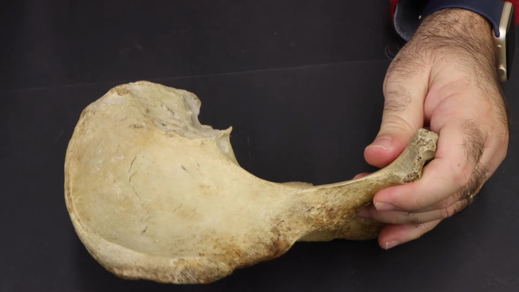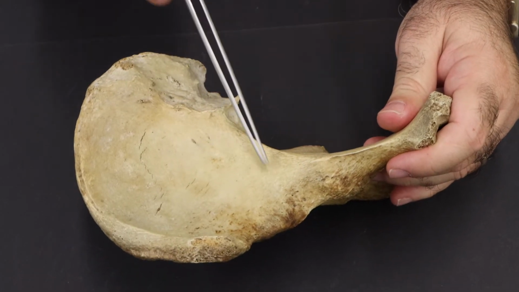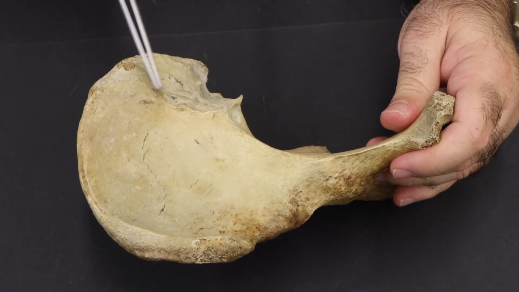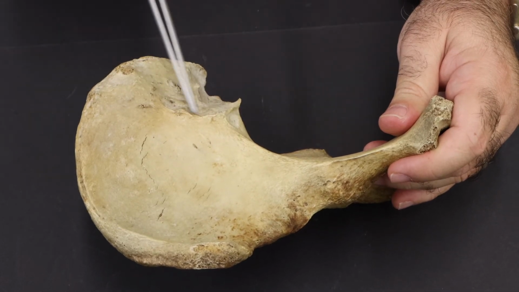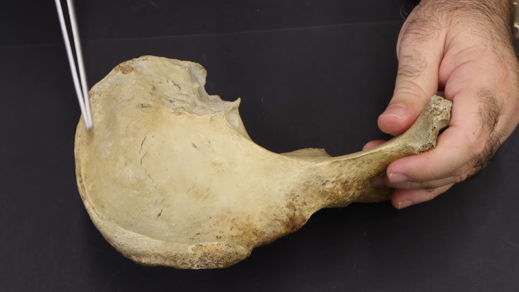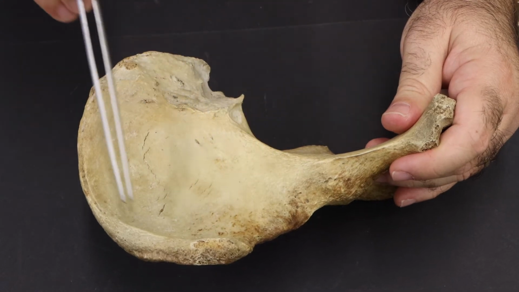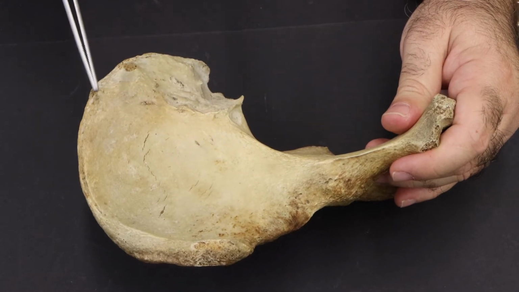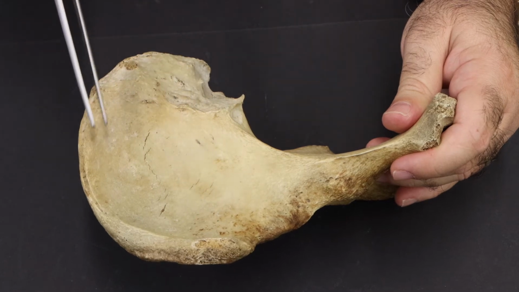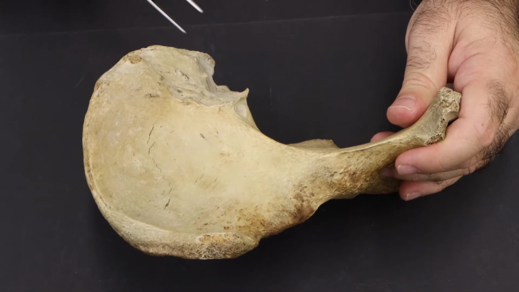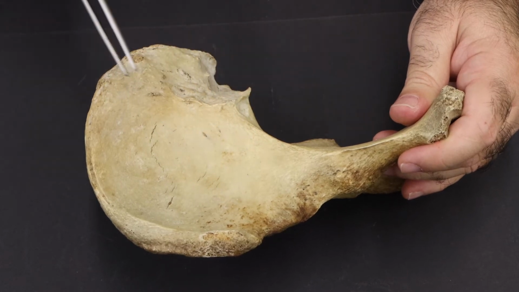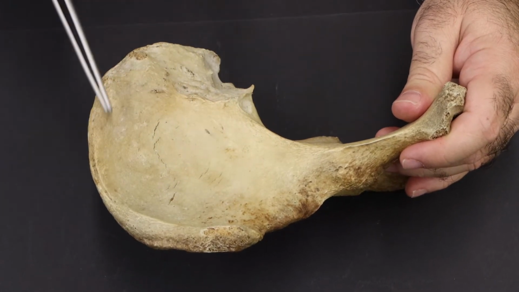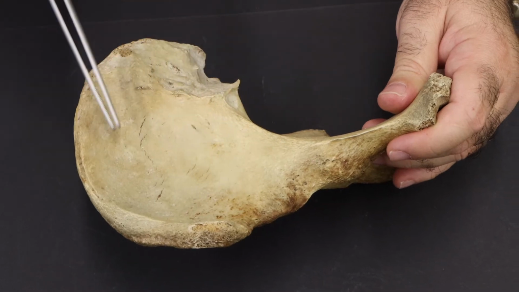Okay, so at the inner surface, or sacropelvic surface, of the ilium, we have this fossa. This is called the iliac fossa, and it is the place for attachment of the iliacus muscle, which is a part of the iliopsoas muscle. The iliacus muscle attaches here.